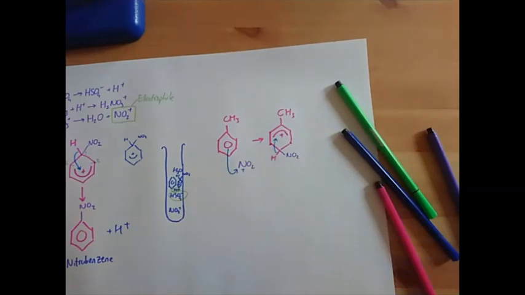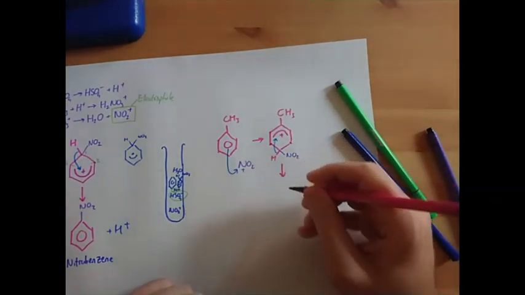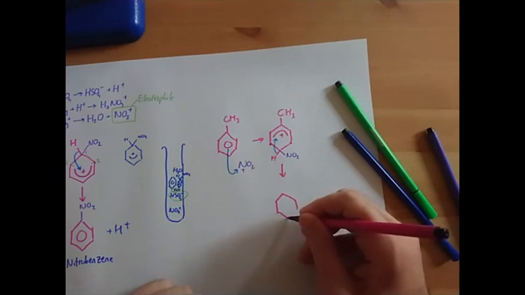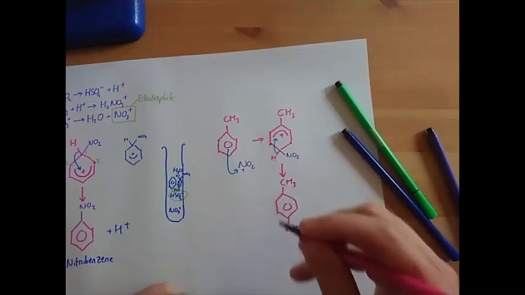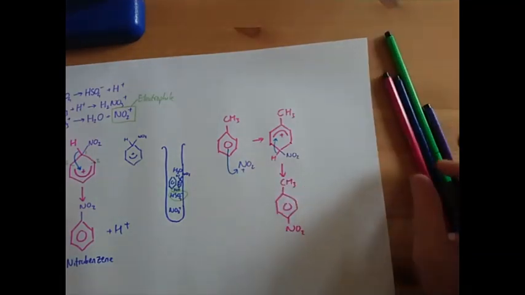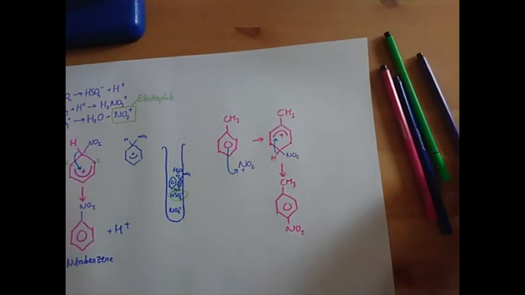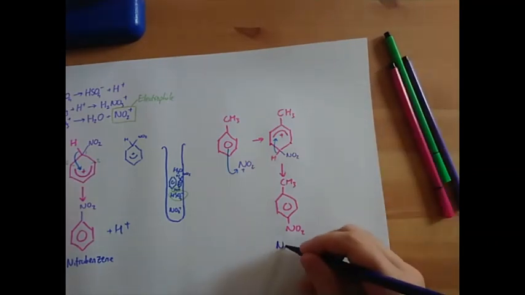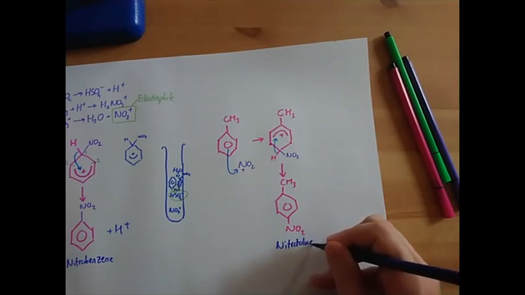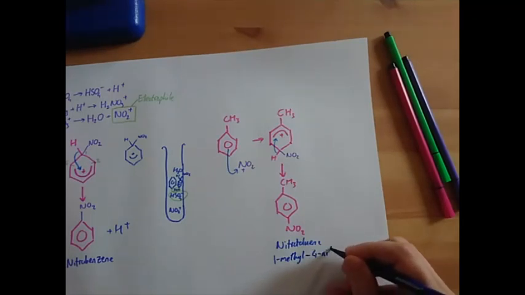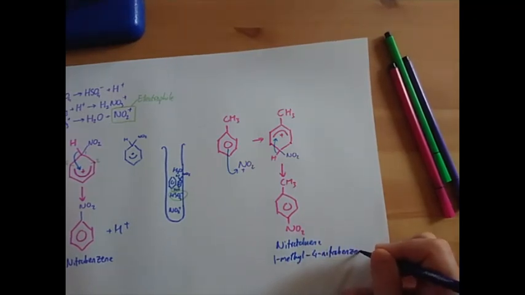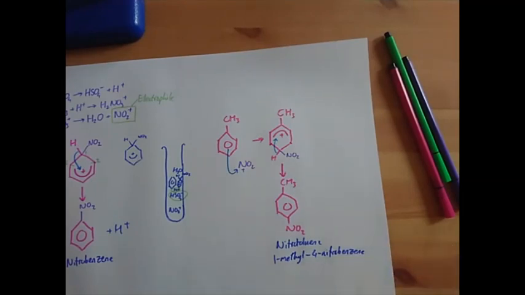And then that's going to fall into there, and you're going to end up with the delocalized ring being reformed, and you have got nitrotoluene, or if we're going to go for the correct name, 1-methyl-4-nitrobenzene. Simples.